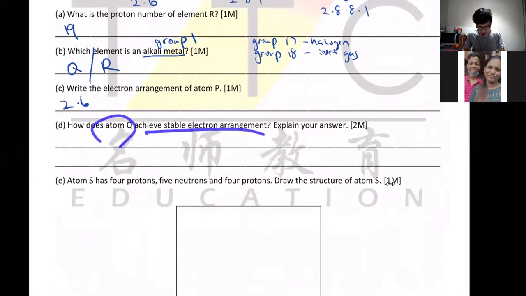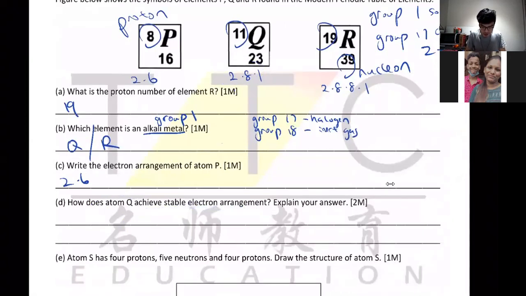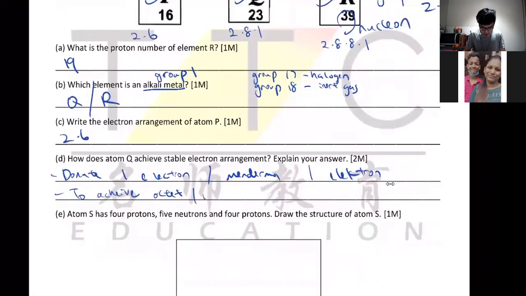Anyway, how does atom Q achieve stable electron arrangement? So what is Q? Q is this. How do you achieve stable? How do you make yourself perfect? You will donate 1 electron. Menderma 1 electron. To throw an electron, we call it donate. That's the chemistry word. So explain your answer. Why donate 1 electron? This is to achieve, if I'm 8, what do I call? Octet. To achieve octet. Untuk mencapai octet, to be stable.